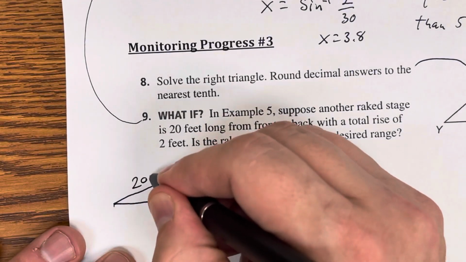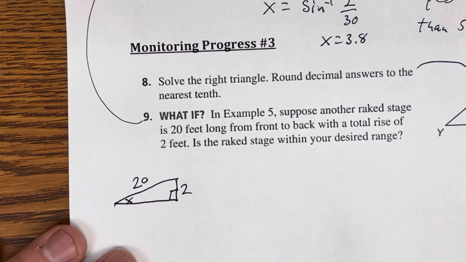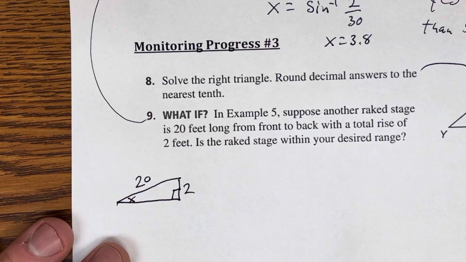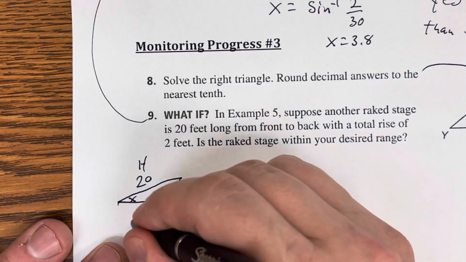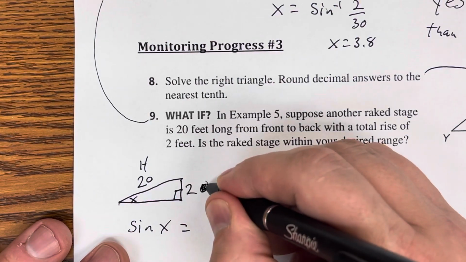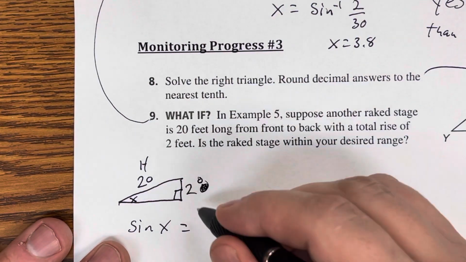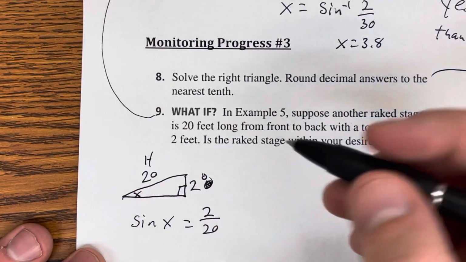The stage is now 20 feet. We're looking for the angle of elevation X with a height of 2. We have to see if that's within the desired range. So again, opposite hypotenuse. Have to use sine. Sine of the angle is X equals, well, that's my O, opposite, 2 over the hypotenuse, 20. When I'm finding the angle, I have to use the inverse.